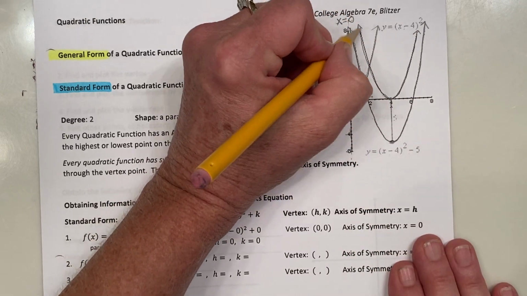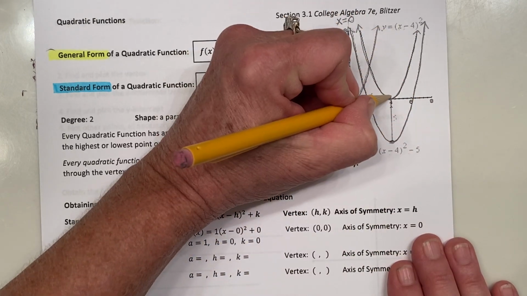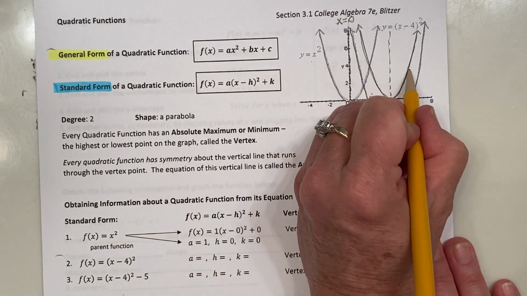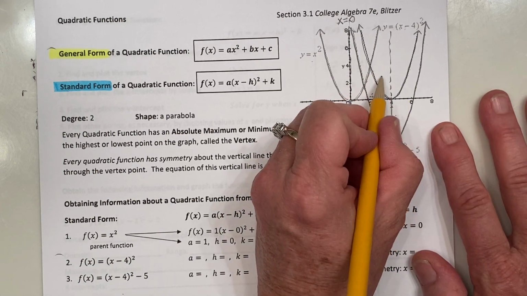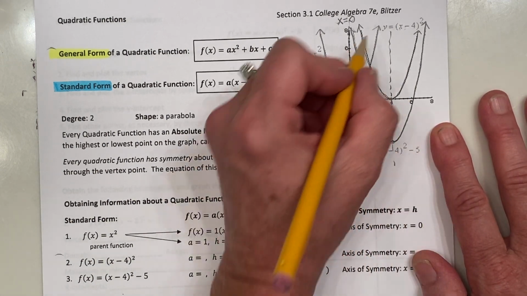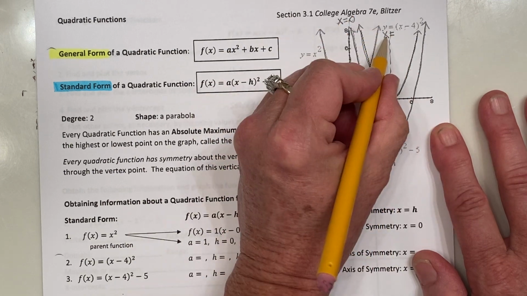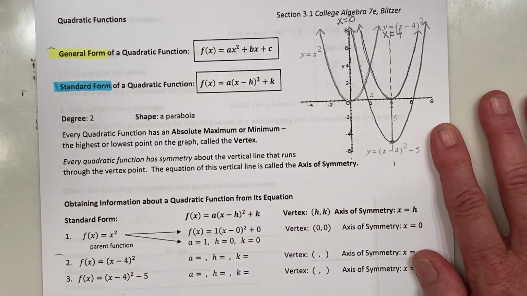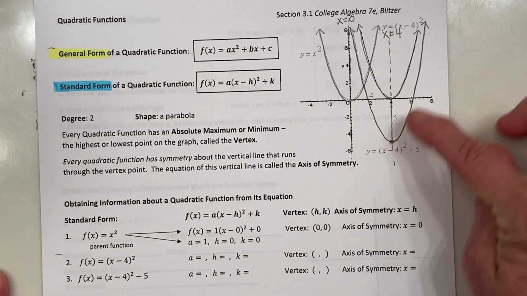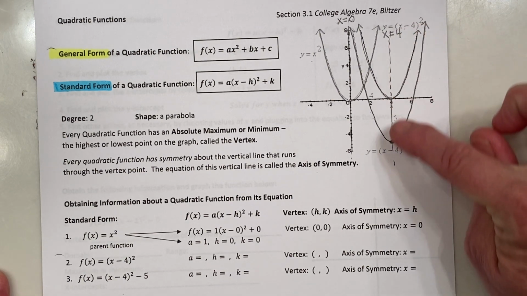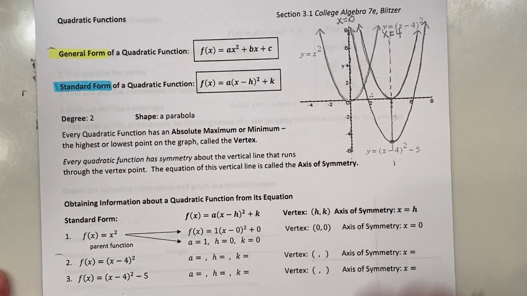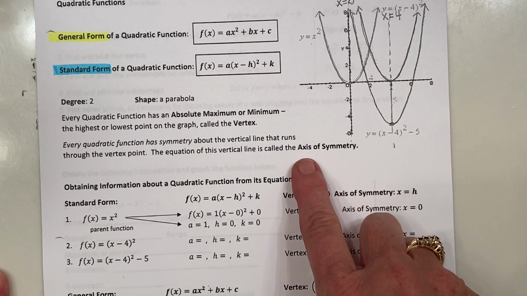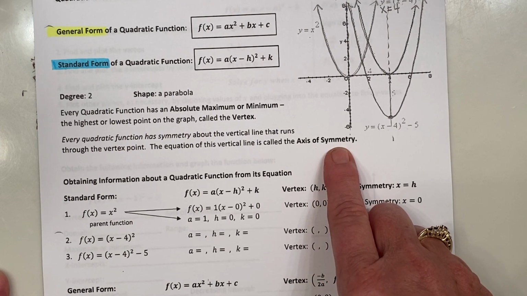So let's look at just this parabola represented by this equation. Right here at the vertex, I'm going to draw on this vertical line, so I'm going to dash it. If I were to fold along this vertical line, I would create a mirror image of both of these graphs. The equation of this vertical line always begins x equals, and it's the x coordinate of that vertex, which is x equals 4. So both of these parabolas have an axis of symmetry whose equation is x equals 4, because when you fold along x equals 4, you have a mirror image for these two. This negative 5 had no effect on the axis of symmetry.